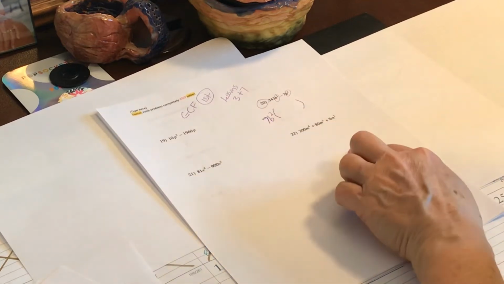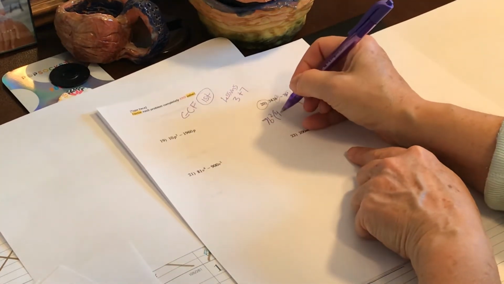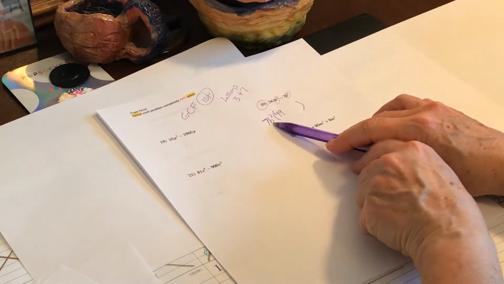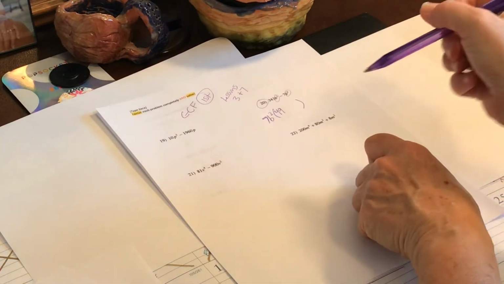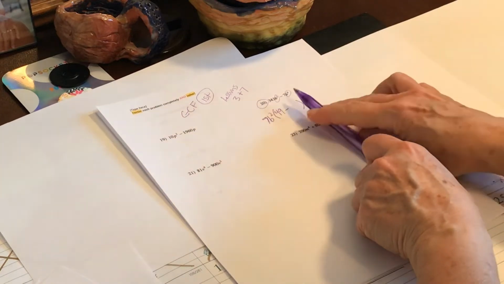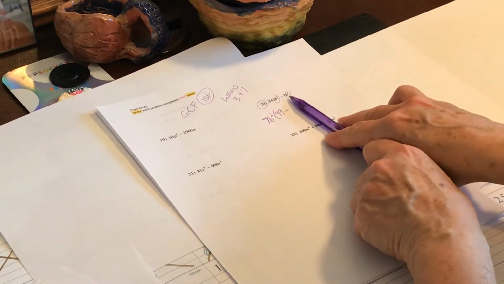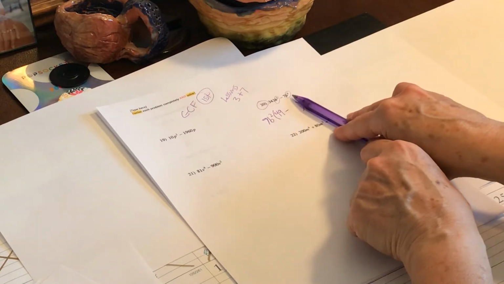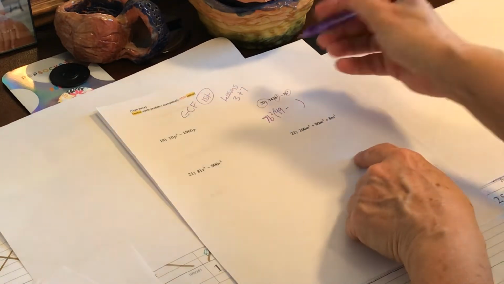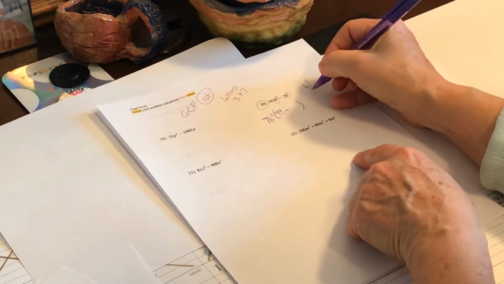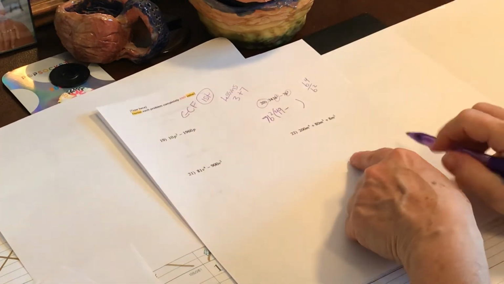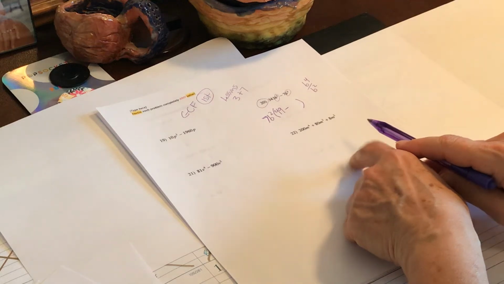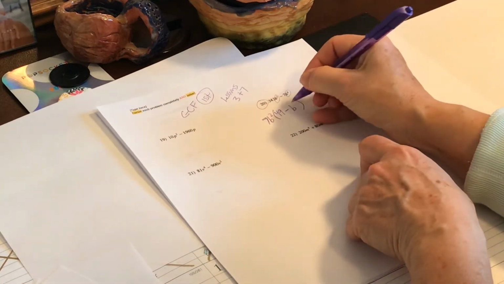343 divided by 7 is 49. b squared divided by b squared is 1, so I don't need to write any variable there. Subtraction sign in the problem. 7 divided by 7 is 1. b to the 4th divided by b squared. This is why we did all those exponent rules. Subtract the exponents and your result would be b squared.